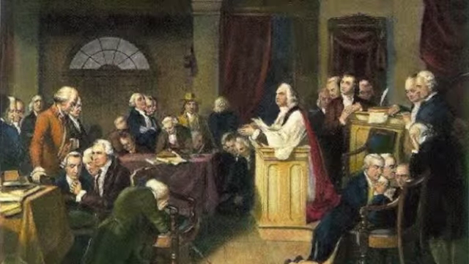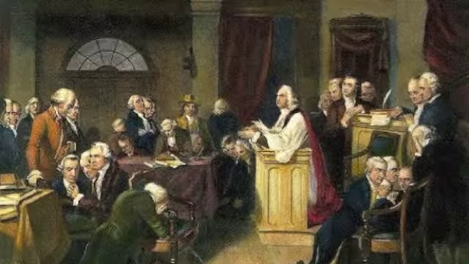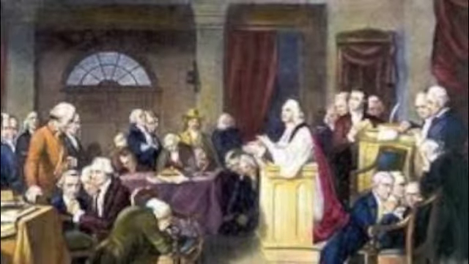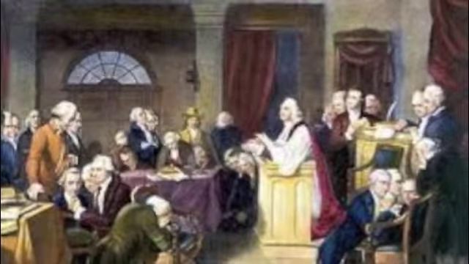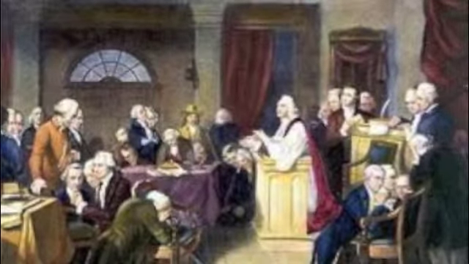The Intolerable Acts were harsh measures of retaliation for the tea party, including the Boston Port Act closing that city's harbor. The Association was the organization created by the First Continental Congress to enforce a total boycott of all British goods in America. The Quartering Act was an act of legislation that required colonists to feed and shelter British troops.